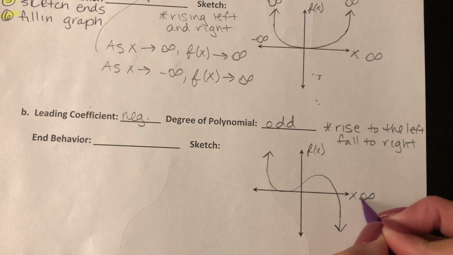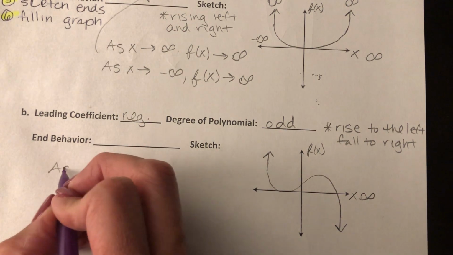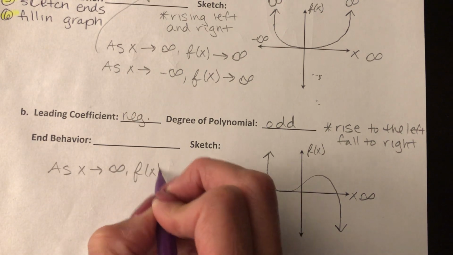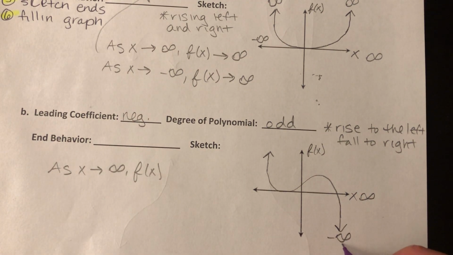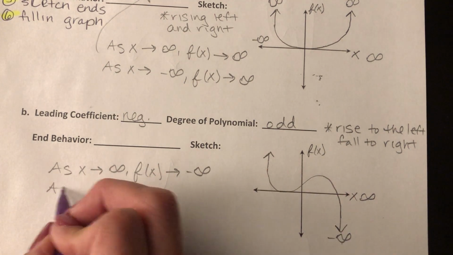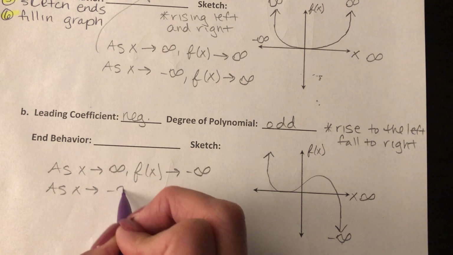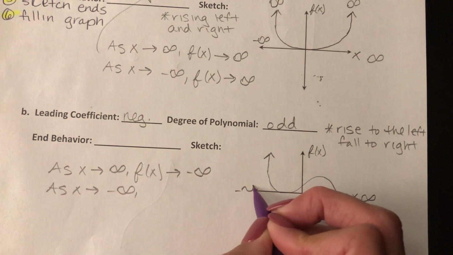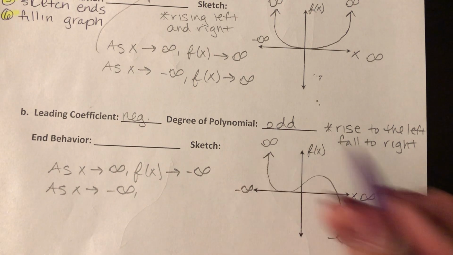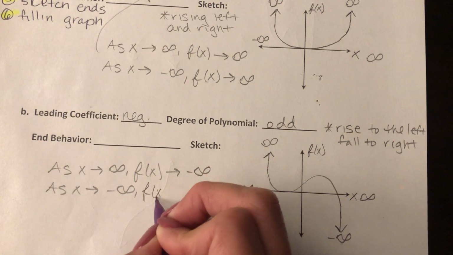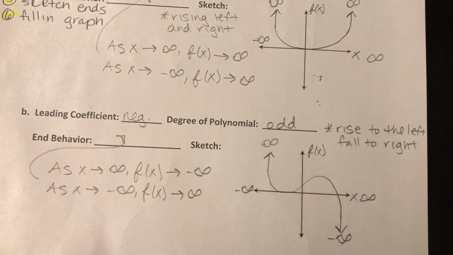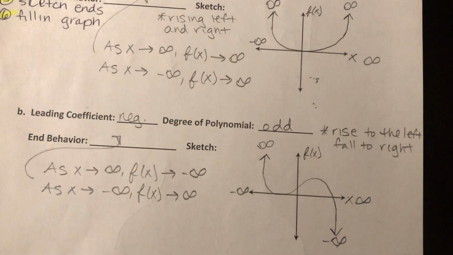So as x approaches positive infinity, f of x approaches negative infinity. And as x approaches negative infinity, over here on the left side, f of x approaches positive infinity. All right, so that is my end behavior there.